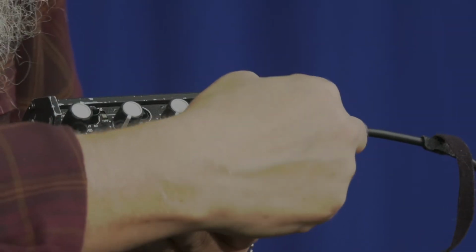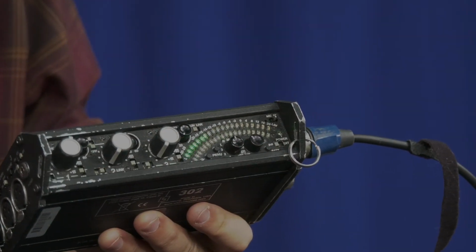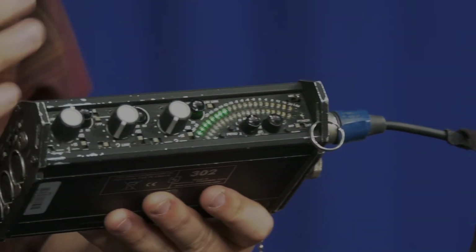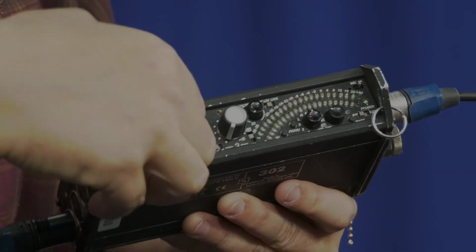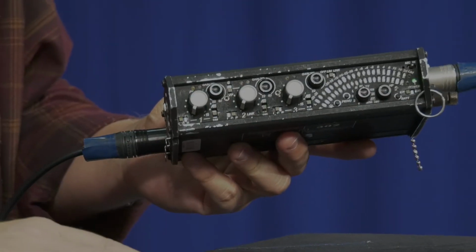So now I'm ready to turn the mixer on. Go from external to internal. A little light show there to show the mixer's on. Now that it's on, we're ready to start setting levels. Now, I'll need to be able to see the front panel. I'm going to try to set this here where I can see it.